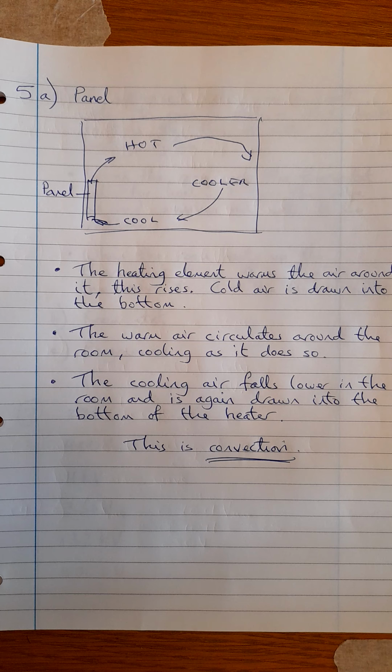Part C of the same question, so that was 5B, now on to 5C. A 2-bar heater, and note in the question I called it an electric fire. That was deliberate, not the best terminology. It's a 2-bar heater. Emits heat by radiation. The infrared waves warm up people and objects nearby. That's all you need.